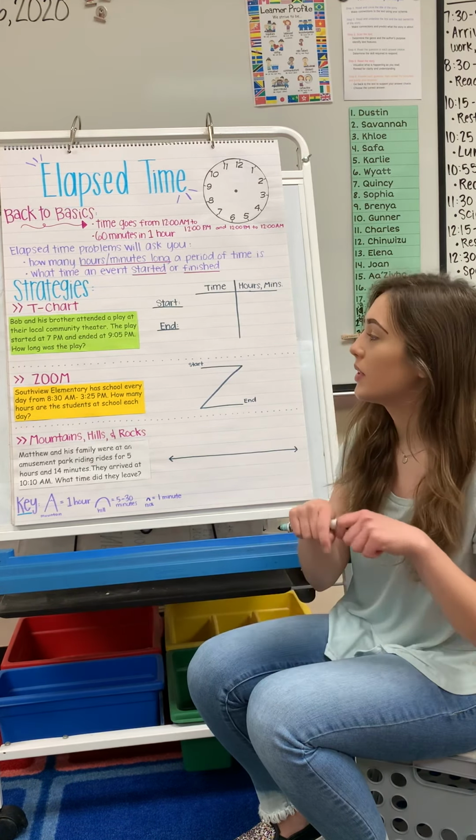What I'm going to circle is my 7 p.m. and then my 9:05 p.m. Sorry, 9:05 p.m. My question is, how long was the play? We have some information in here, but there's still some missing information. The way a T-chart works for this problem, we're going to first draw a T-chart. I already have it on here, but if you were working a problem on your own, you would have to draw a T-chart. You just make a T.